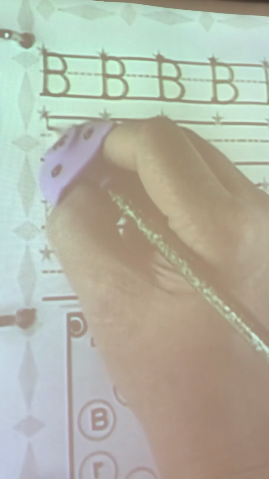So we're ready to write. Here we go. Start at the star. Big line down, jump back to the top, curve around, curve around.